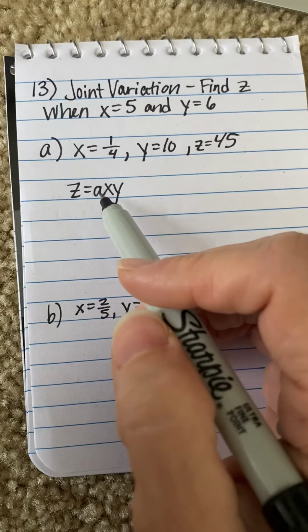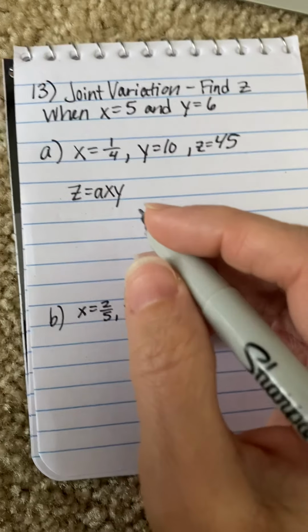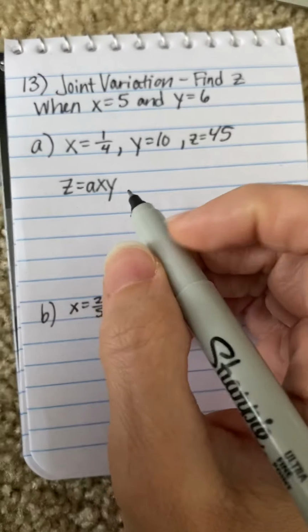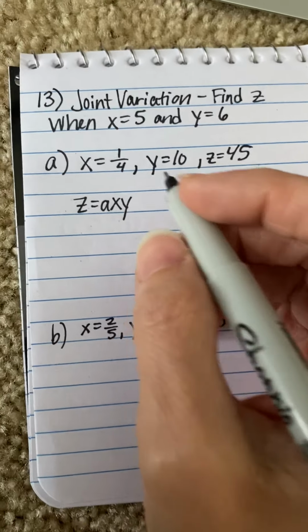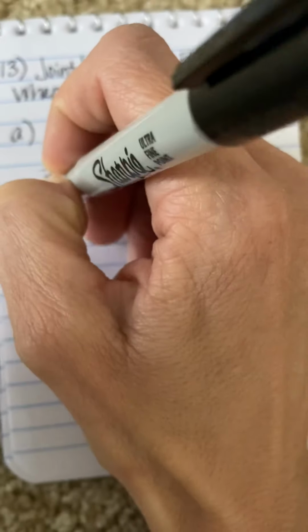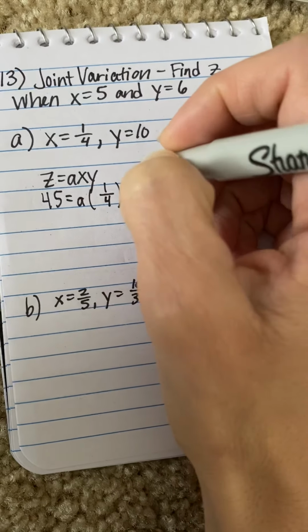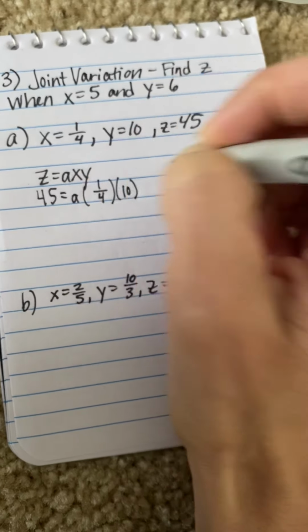But first thing we got to do is find this constant of variation. So that's why they give us these three values here. So I'm going to substitute them into our general equation, z equals axy. So 45 goes in place of the z. In place of x, we put the 1/4, and in place of y, we put 10.